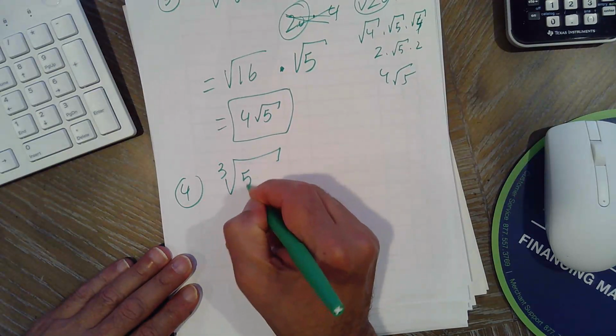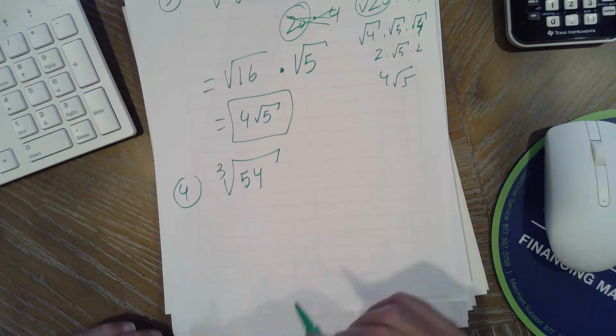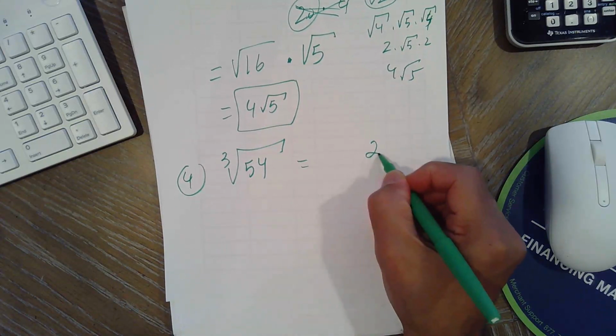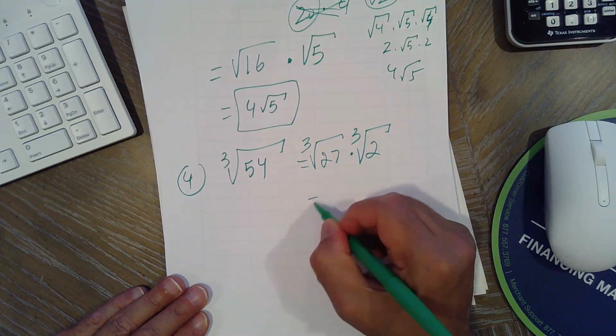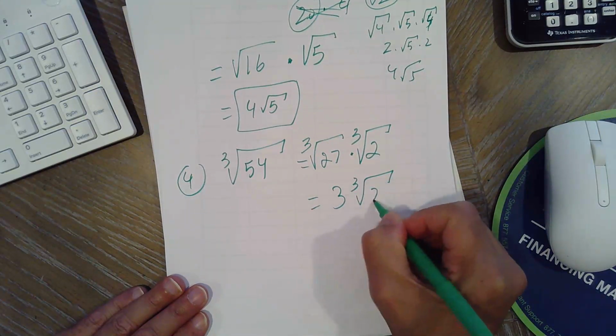Again, if you put this in your calculator, cube root of 54, you get a decimal. You start with a 2. 2 times 27 is 54, and 27 is a perfect cube. When you cube root it, you get 3, so it's 3 cube root of 2.